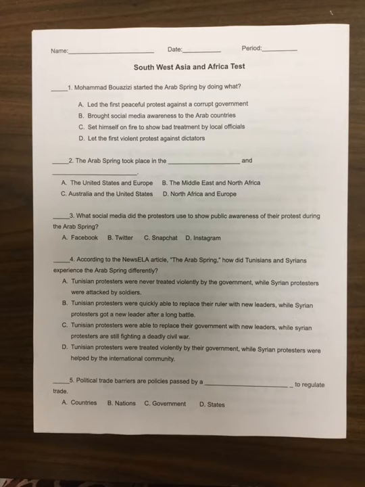Question number 2. The Arab Spring took place in the blank and blank. Is it A. the United States and Europe? B. the Middle East and North Africa? C. Australia and the United States? D. North Africa and Europe?